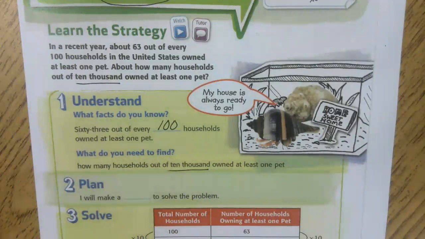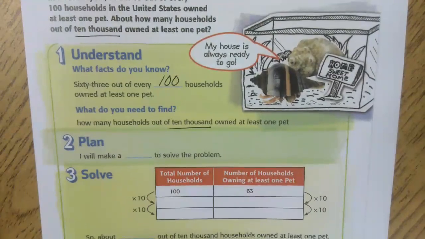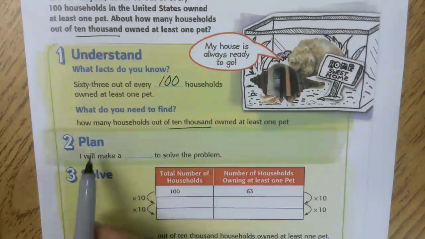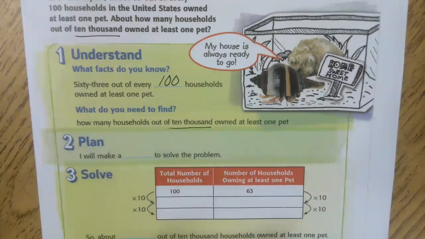So step 2 in the 4-step plan is to make your plan. What do you plan to do? So I will make a what to solve the problem? Well, we know we're going to make a plan, right? But if we go back up to the strategy that we are focusing on, and if we look down to step 3, that will give us a clue.